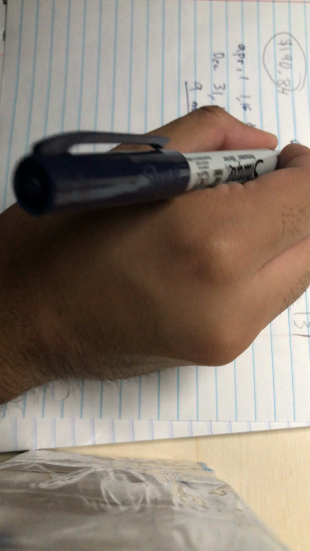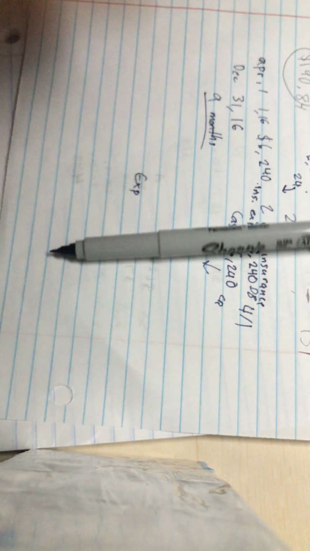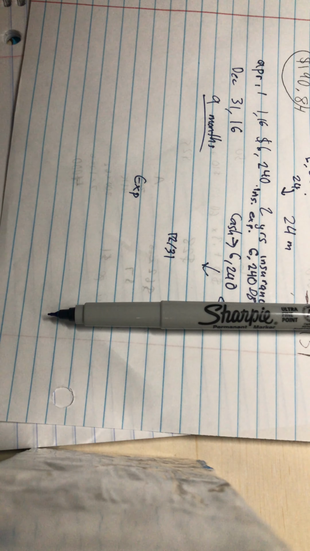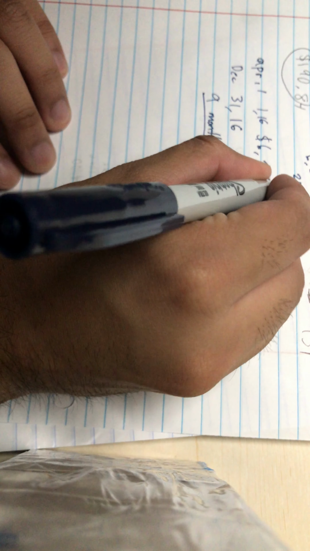Okay, so they paid 6,240 for insurance for 2 years or 24 months. If you do 6,240 divided by 24, you get $260. So that's how much they're paying a month for the insurance.